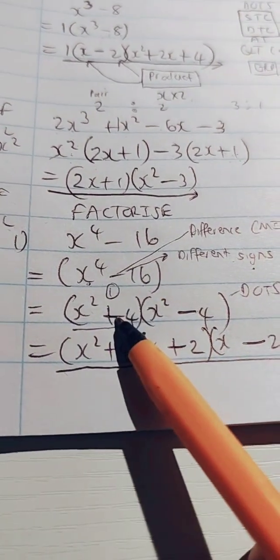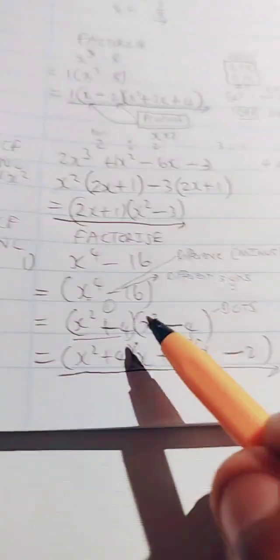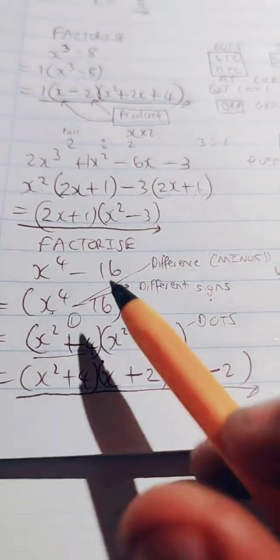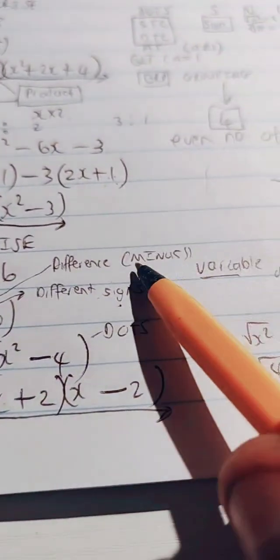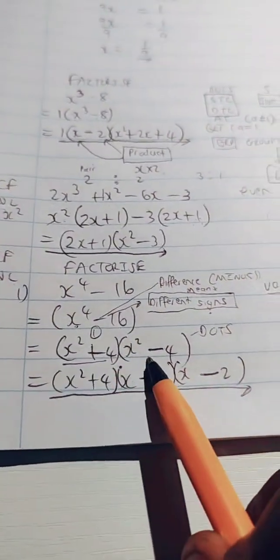So we put a plus sign and a minus sign to kick off the story. Signs, positive and negative. Why? Because difference, the minus sign, means we are going to have different signs inside the bracket.